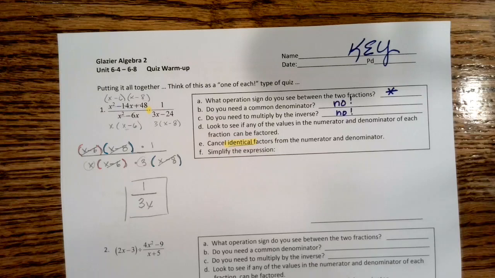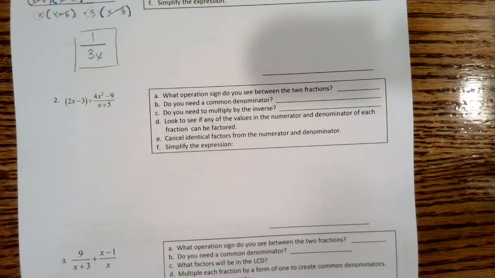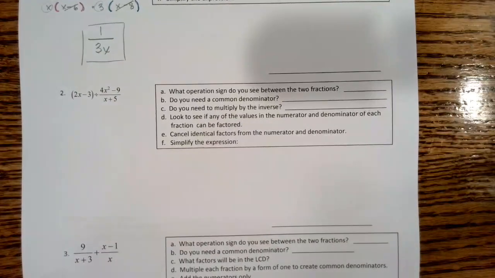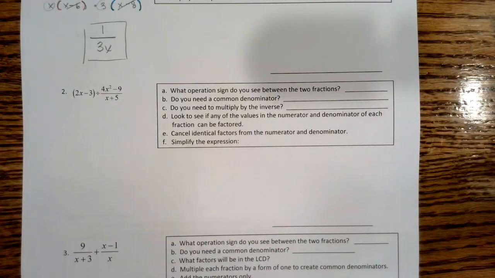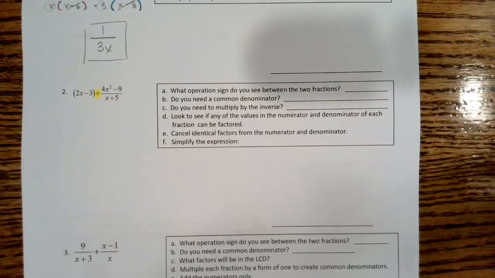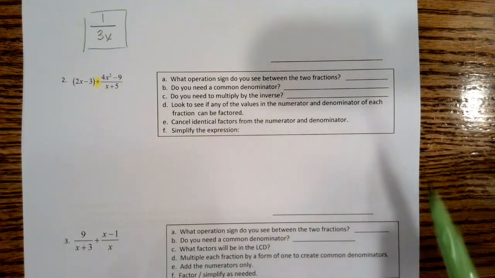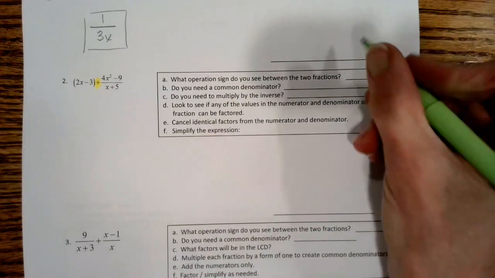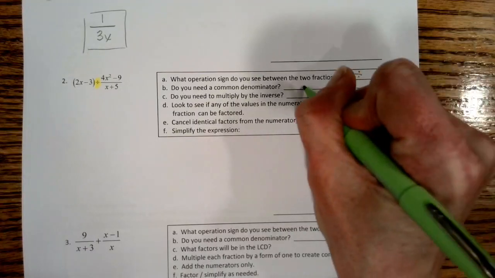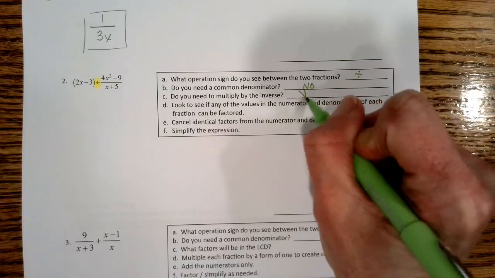All right, next up, number 2. What operation sign do we see between the two fractions? Guess what? Division. So when I look at dealing with a division problem, do I need a common denominator? No, I do not need a common denominator. Do I need to multiply by the inverse?